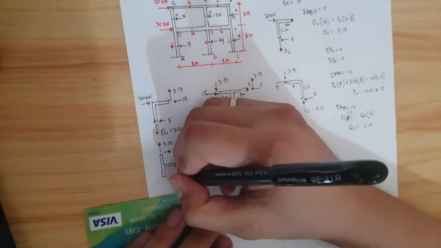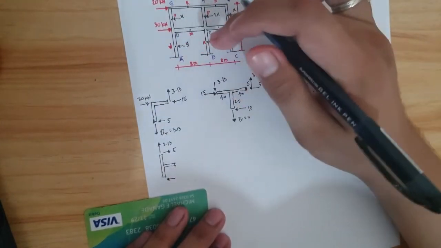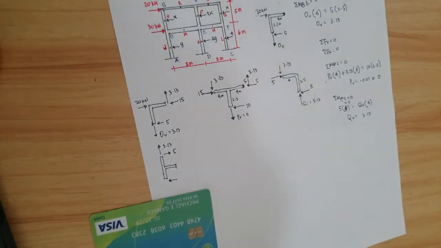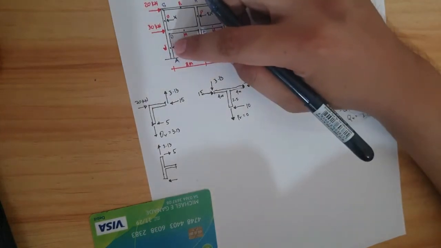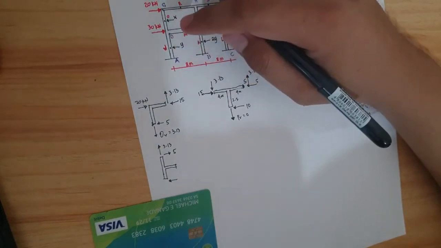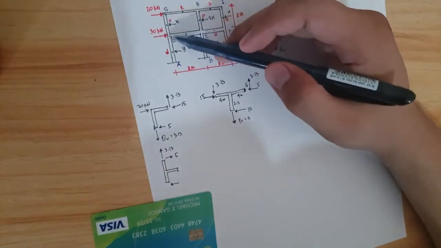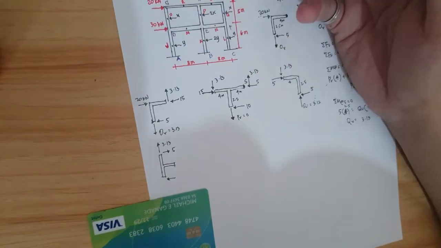Then here, assume we get Y. Now since this is the lower portion, what does it resist? Okay, it resists the two loads, the 20 and the 30.